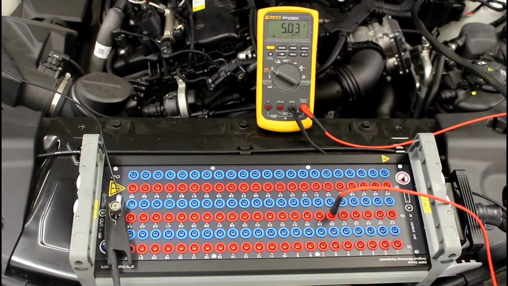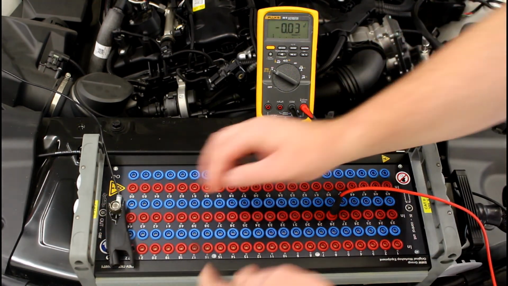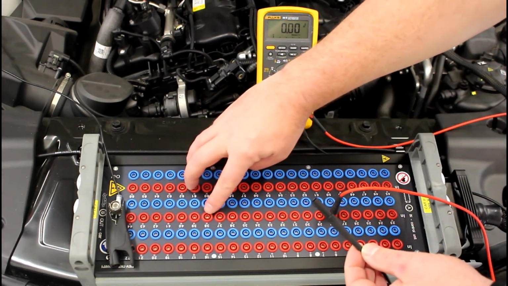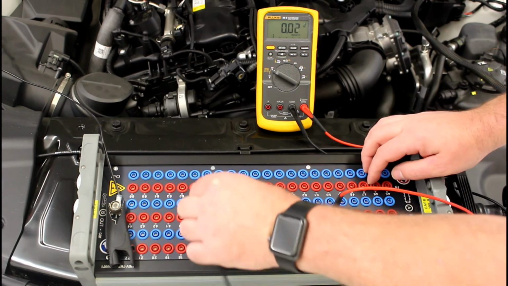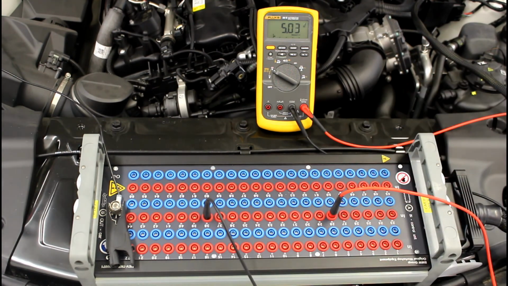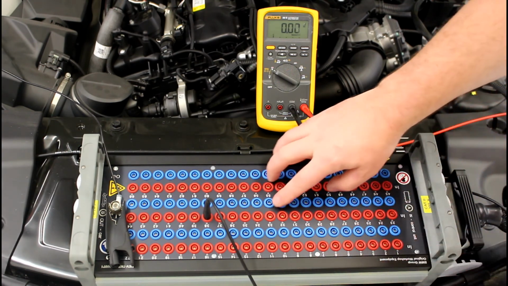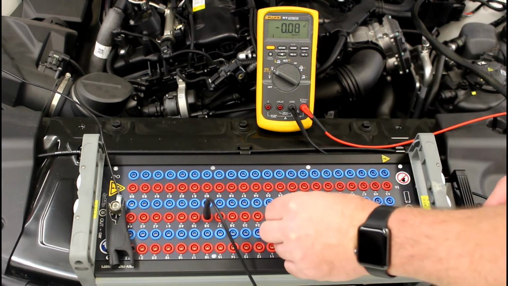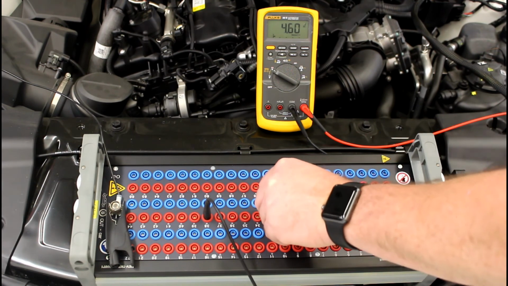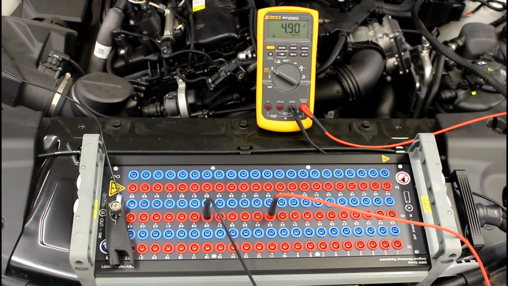So going ahead and taking my black lead out of the standard ground now, I'm just going to plug it into terminal 38. I read 5 volts, therefore my ground coming out of the ECU is good. Last of all, let's check our signal wire. That's terminal 33. Now, I'm going to go ahead and just take my red lead and plug it into 33. I should read 5 volts because I have an open circuit voltage at that signal wire. I read 4.9. Just right.